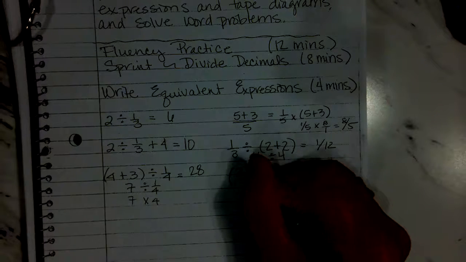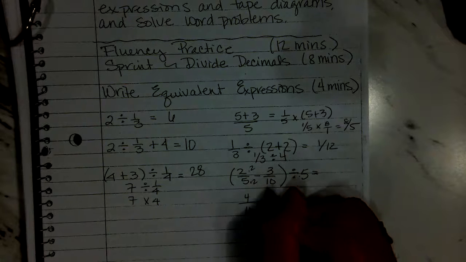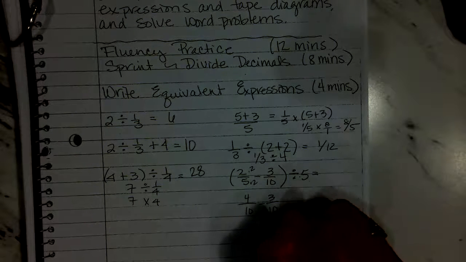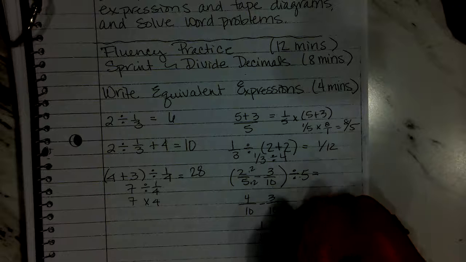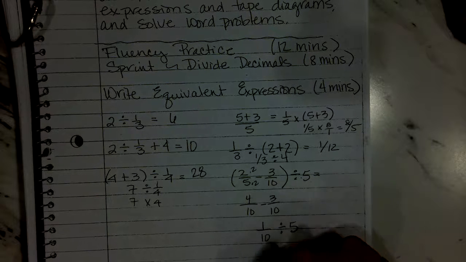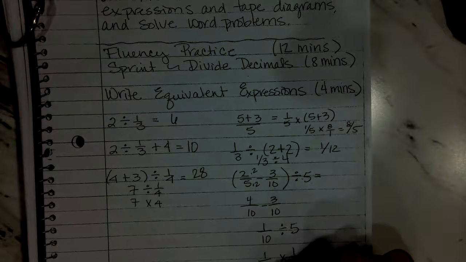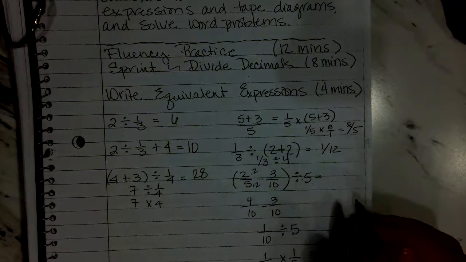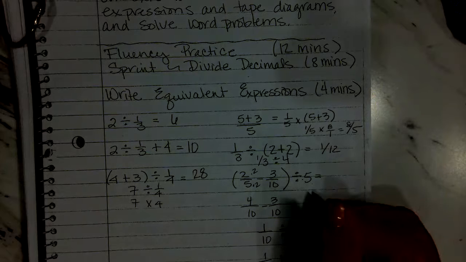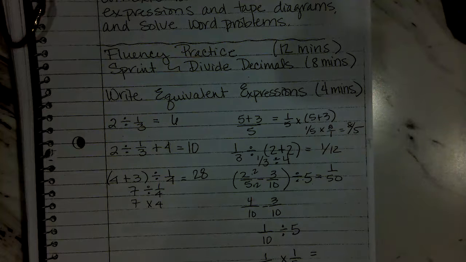So we're going to multiply and we get 4/10 minus 3/10 is 1/10. And we're going to divide by 5, which becomes 1/10 times 1/5, which is what? 1/50th, right? Okay, that's just a little practice.